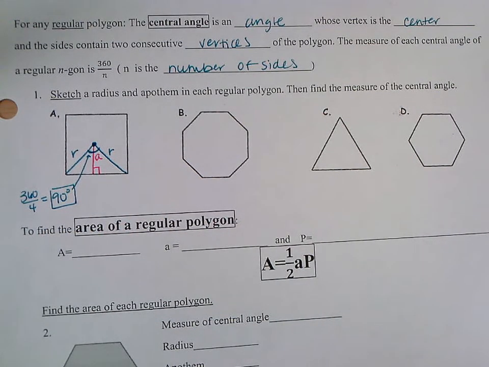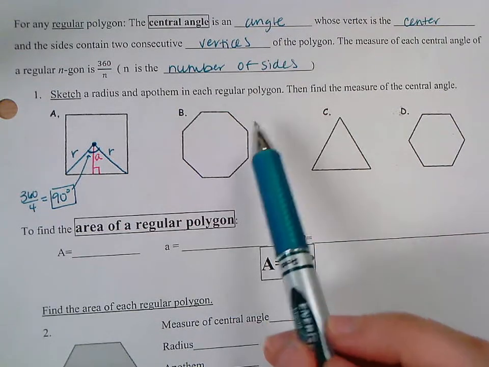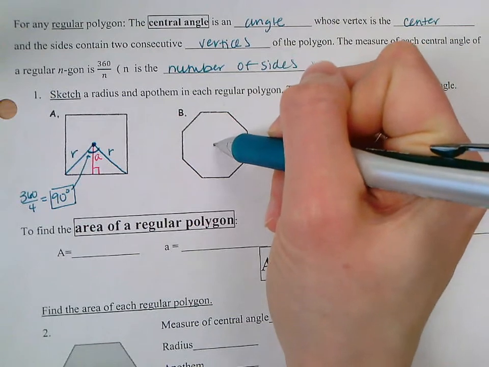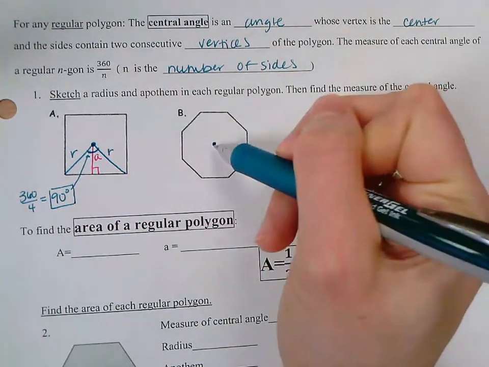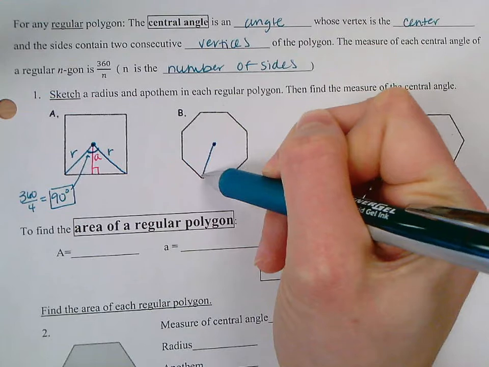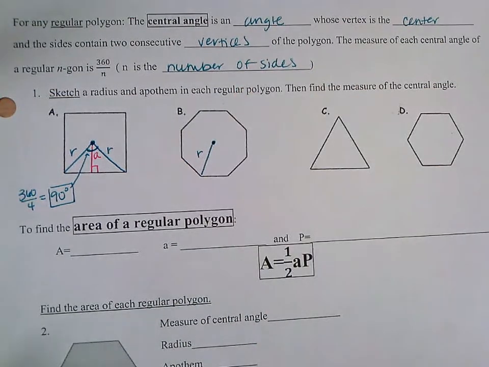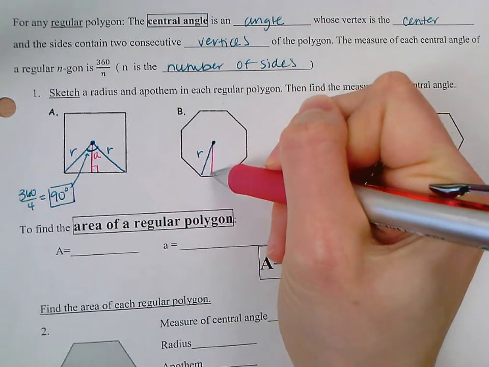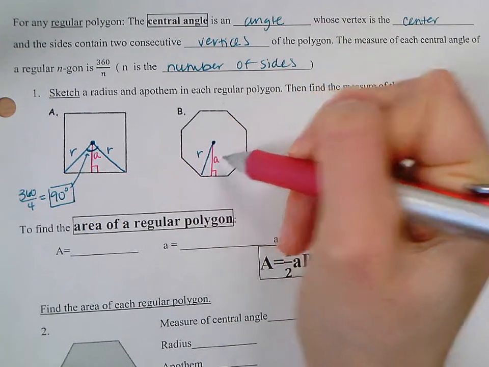Okay, we'll do the next one also. This has 8 sides, so we have an octagon. So if I draw in the center, from the center to a vertex is my radius. From the center perpendicular to a side is the apothem.